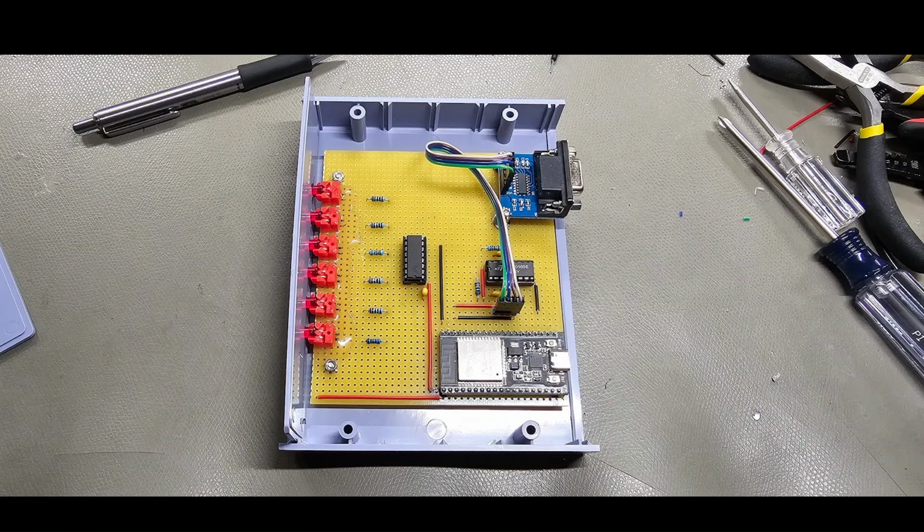But it actually looks really nice installed in the case, and I've got a set of screws that screw this perf board down, and there are some standoffs underneath that to give it some elevation.